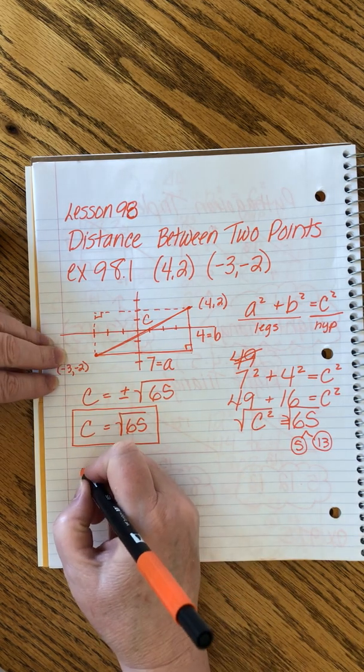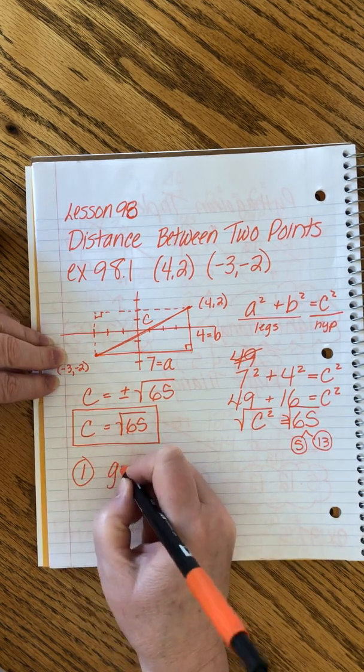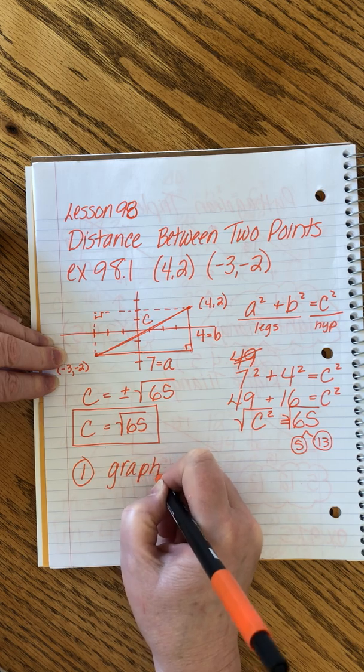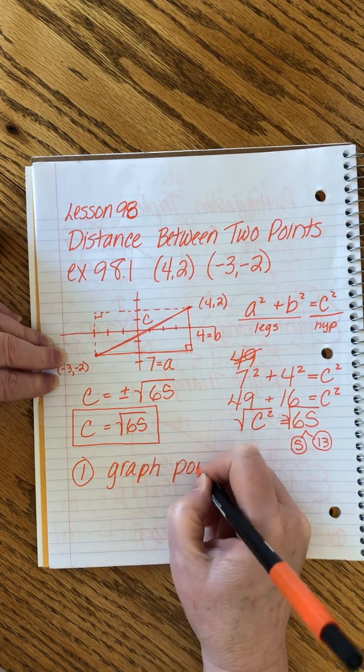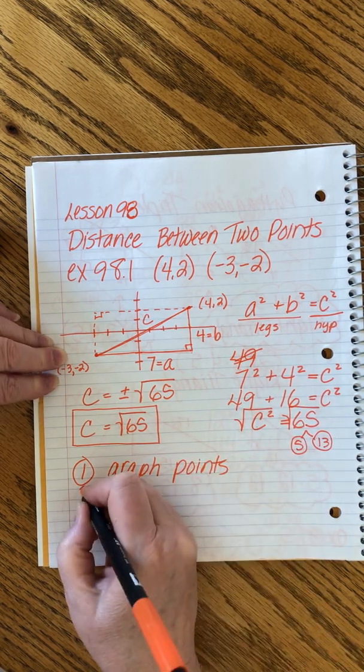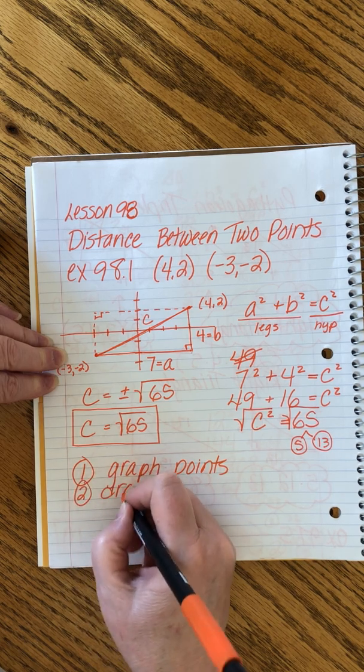Okay, so what were our steps in doing this? The first thing we did was graph the points. The second thing we did was draw the triangle.